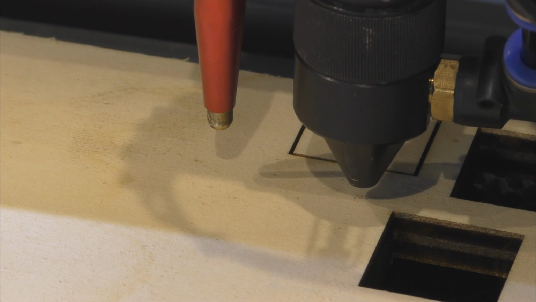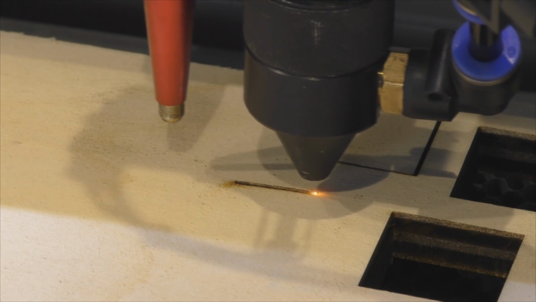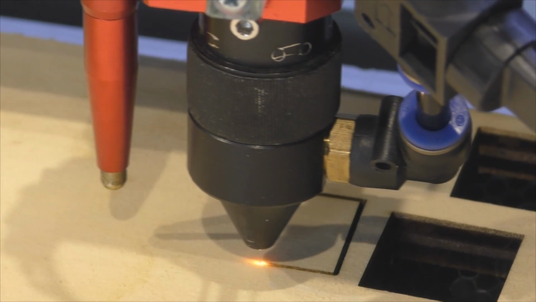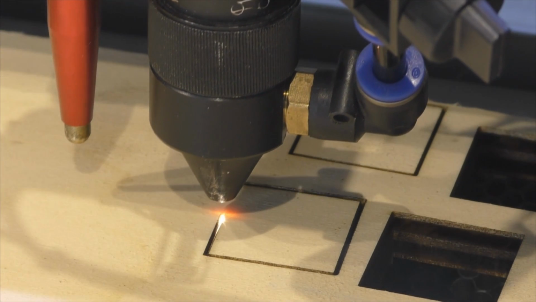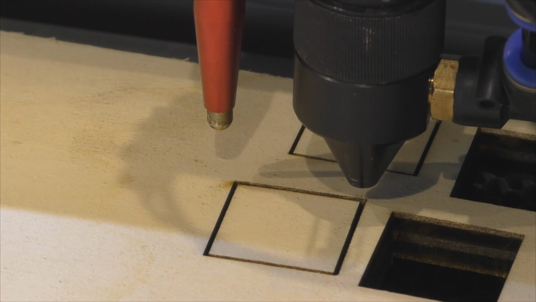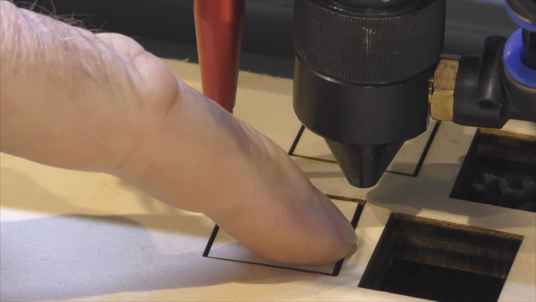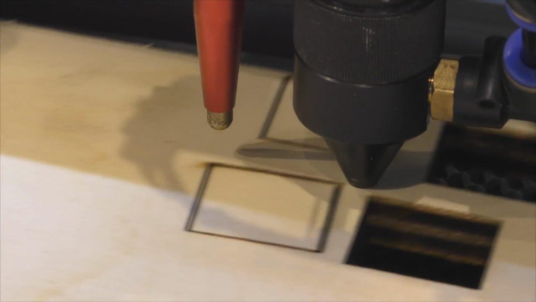So we're still running at 12. Is this going to go through because we've dropped it down by a millimetre? Well, maybe, nearly.